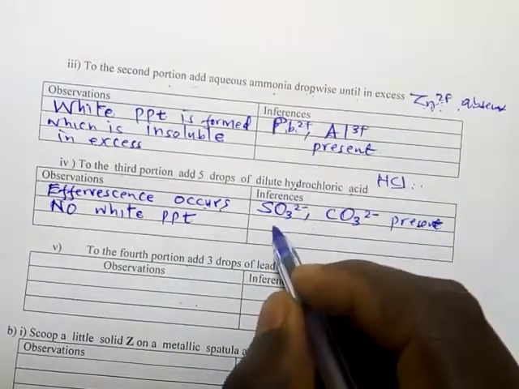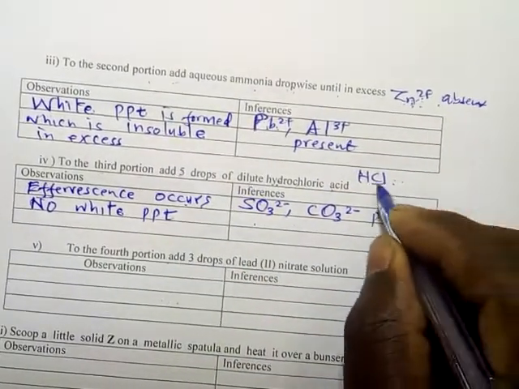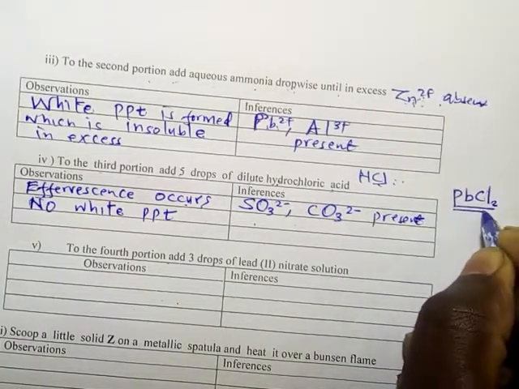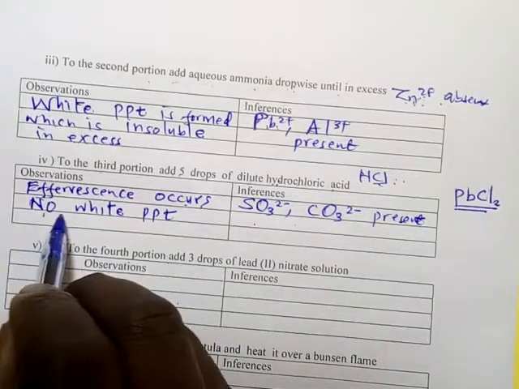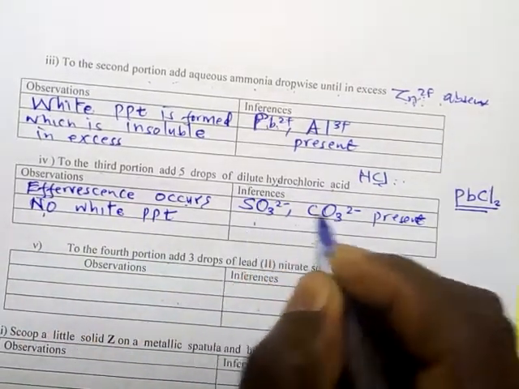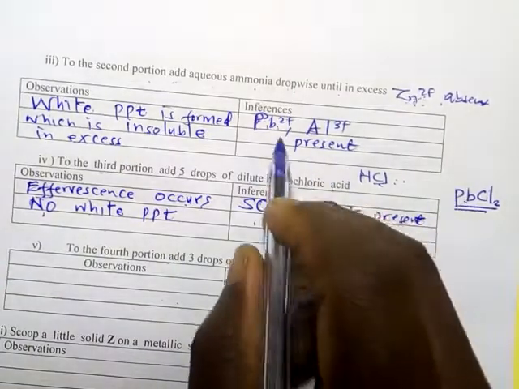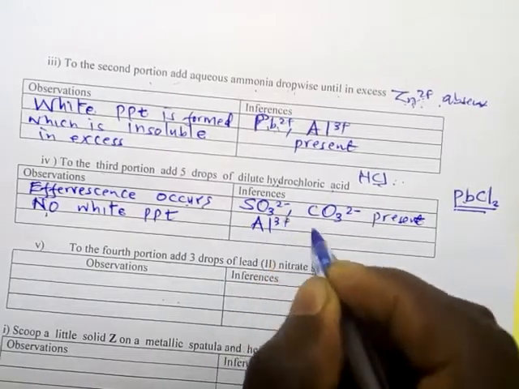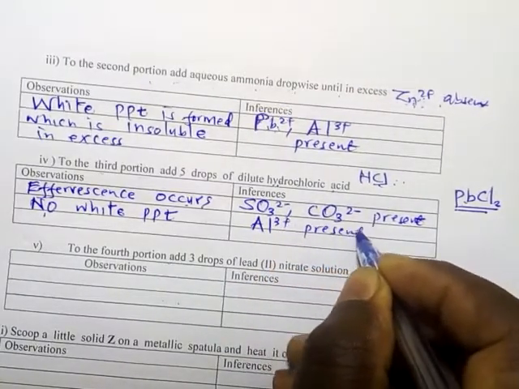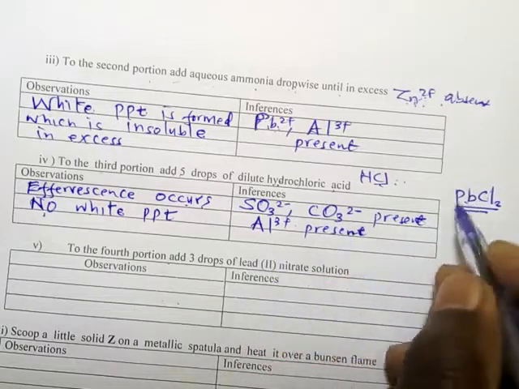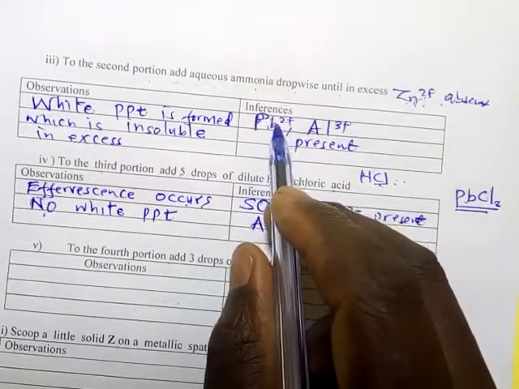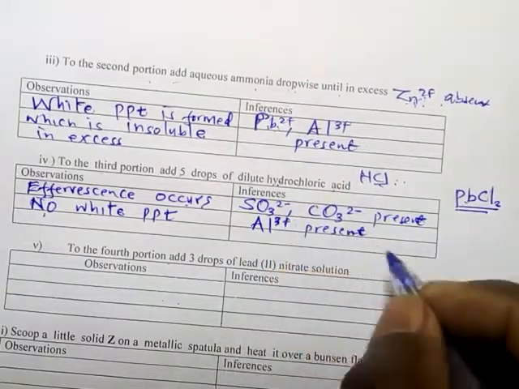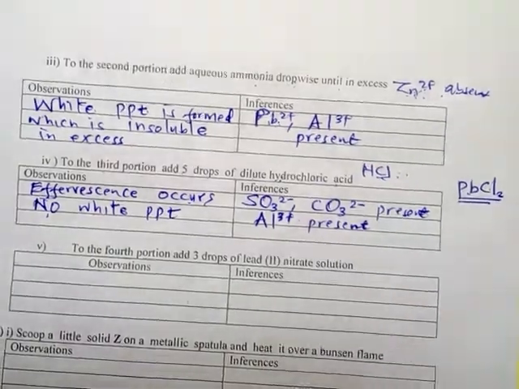Otherwise, if the lead ions were inside that solution, they could combine with chloride to form lead chloride, and lead chloride is a white precipitate. But now we have no white PPT. Therefore, lead ions are absent. So if lead ions are absent, what is present? Aluminium. But if you forget, you can write lead 2 ions absent. They can sympathize and mark for you. But let us always write what is present.